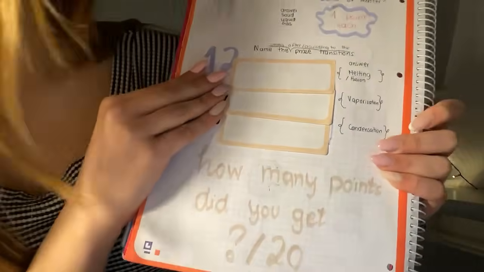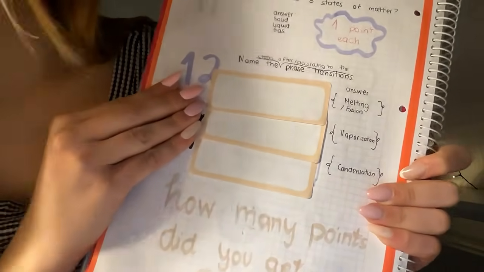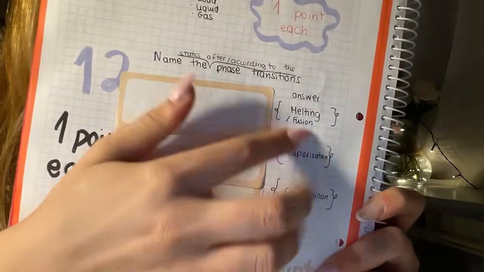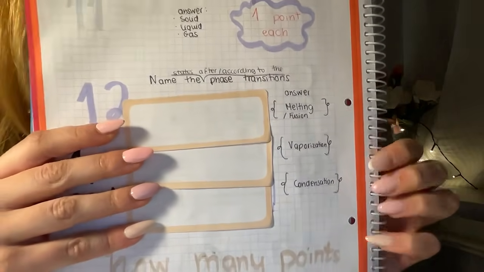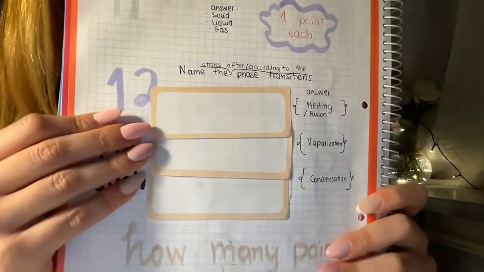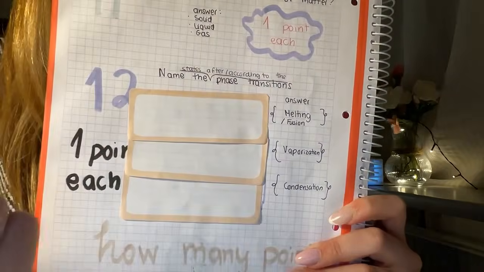So question 12 asks, name the states according to the phase transition. So here we have the name of 3 phase transitions, and what I will ask of you for question 12 is to tell me from which state to which state does the transition go.